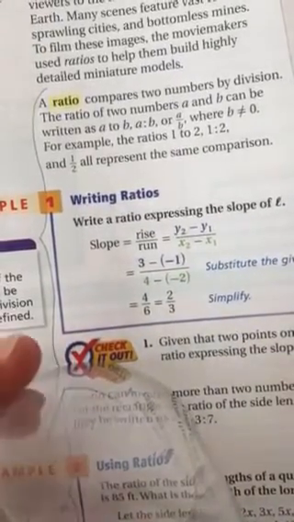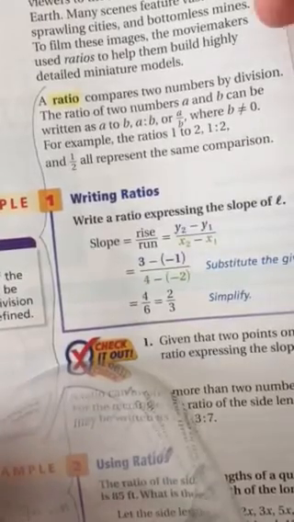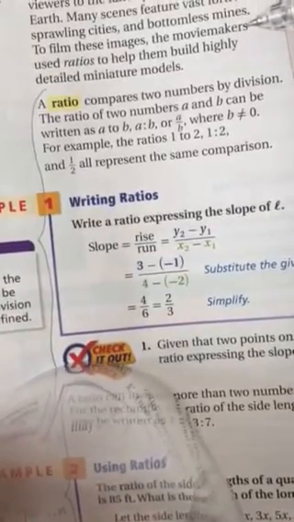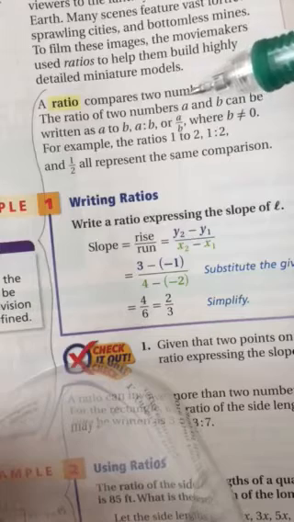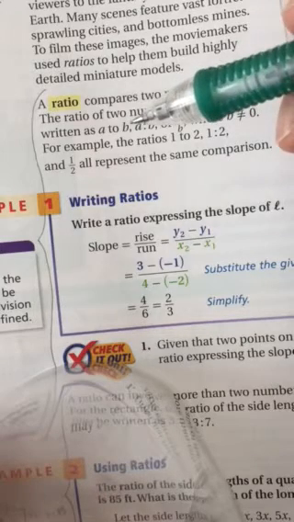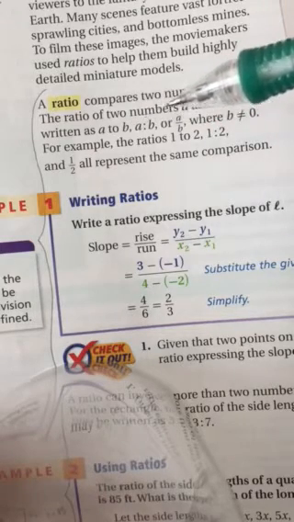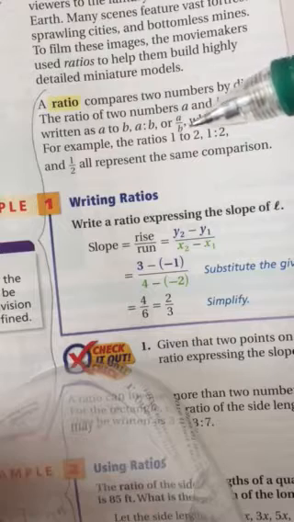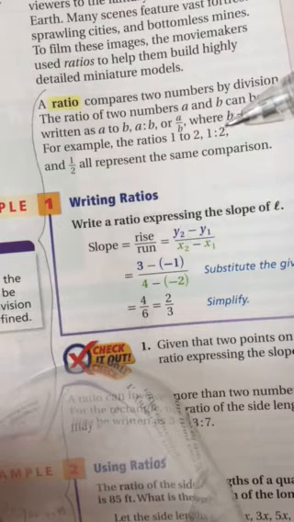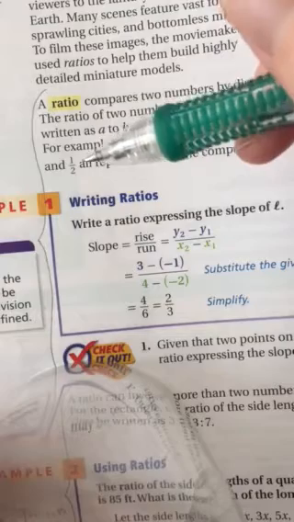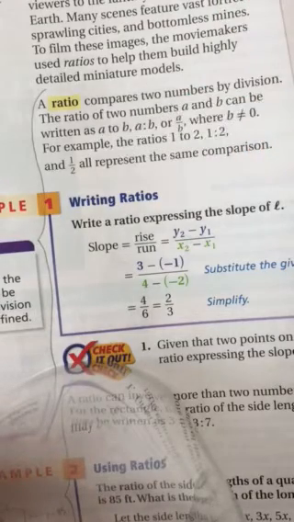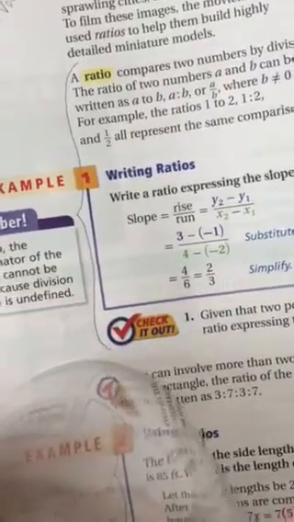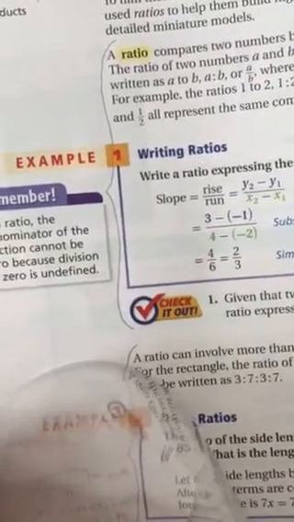A ratio compares two numbers by division. In other words, we write it oftentimes as a fraction. The ratio of two numbers A and B can be written as A to B, A colon B, or A over B, where B is not equal to 0. For example, the ratios 1 to 2, 1 colon 2, which is still 1 to 2, or 1 over 2, which is still 1 to 2, all represent the same comparison. Let's look at example 1, writing ratios.